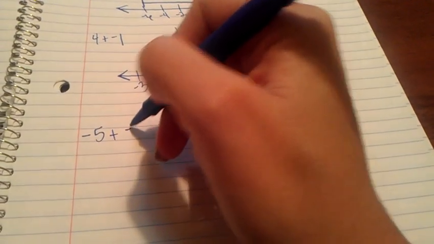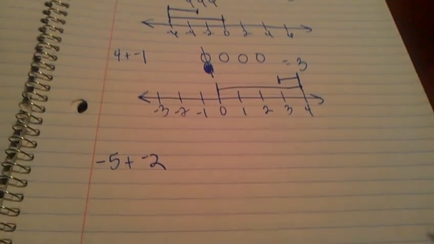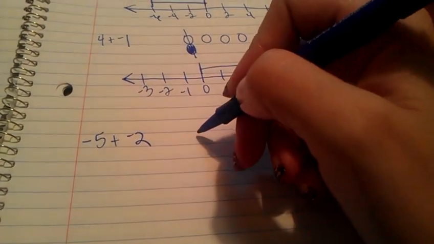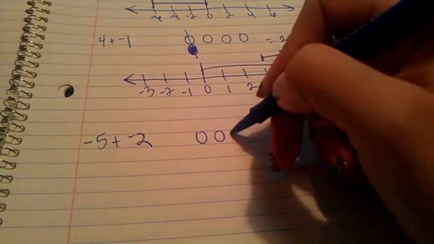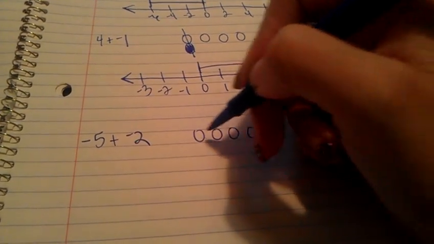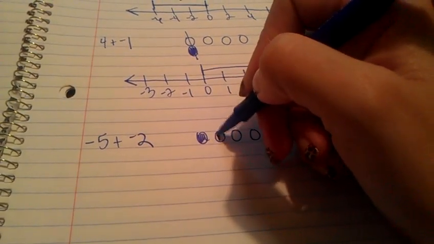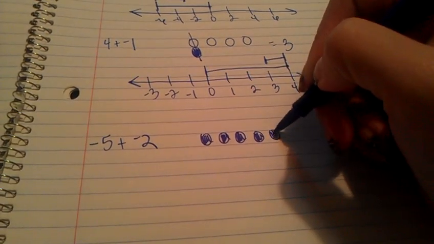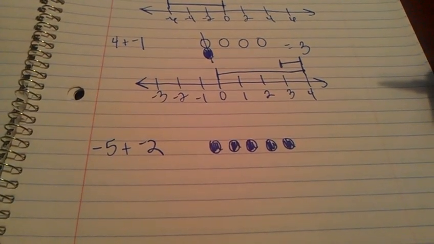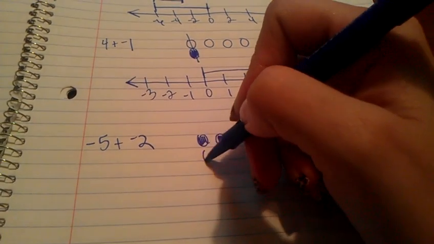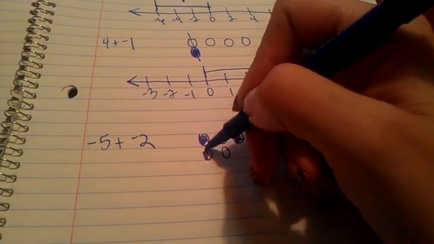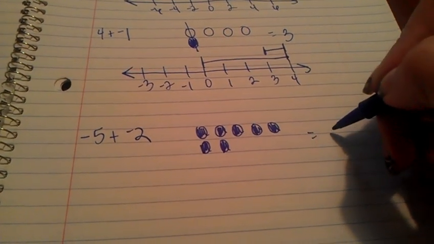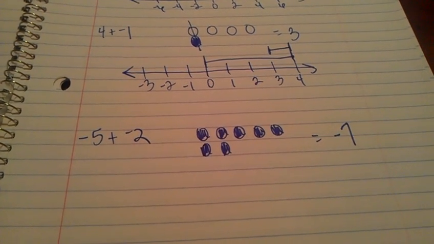-5 plus -2. So again, just like in the previous problems, I'm going to do exactly what the problem tells me to. I'm going to start with -5. Okay, now the problem tells me to add -2. 1, 2. So I'm left with -7.